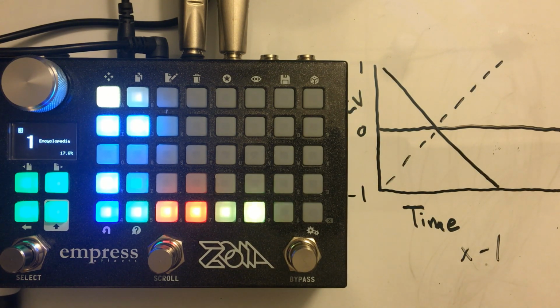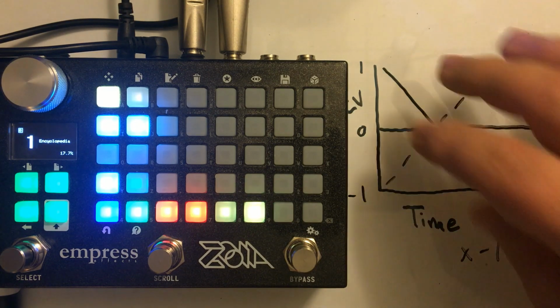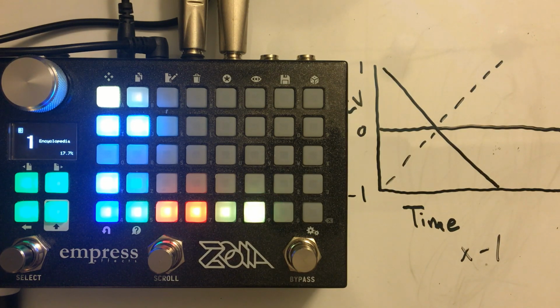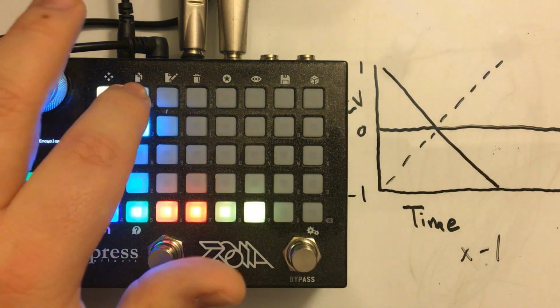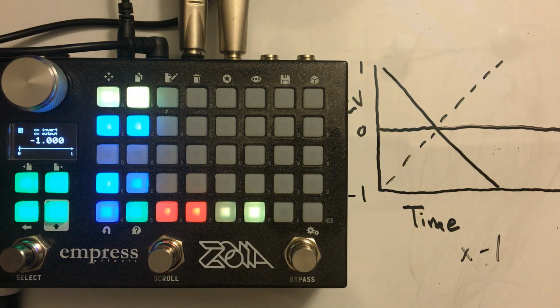Anyhow, so what the CV invert does is it takes any CV that comes in and it multiplies it by -1. So since we're sweeping from 1 to -1, the CV invert, if we look at its output, is going to sweep from -1 to 1 and back again.